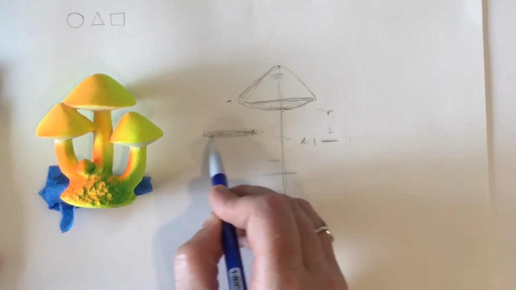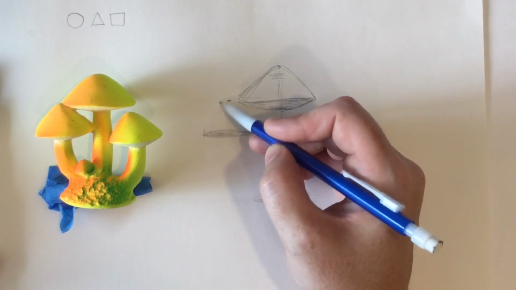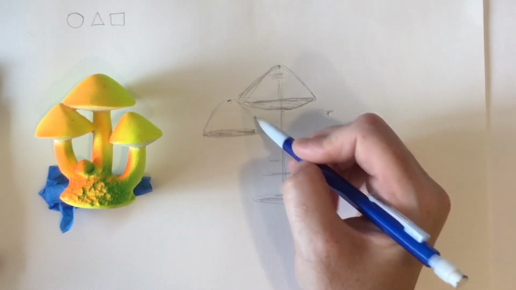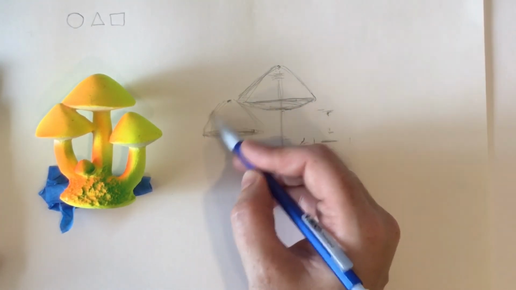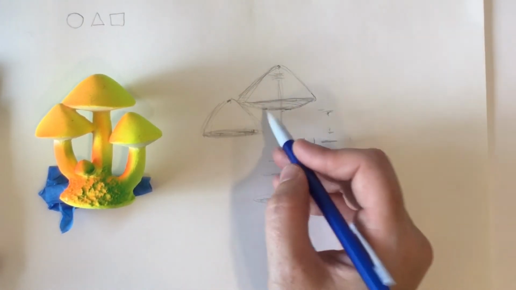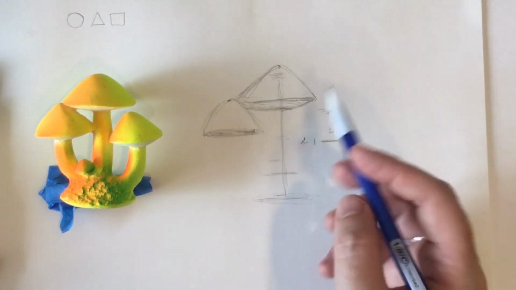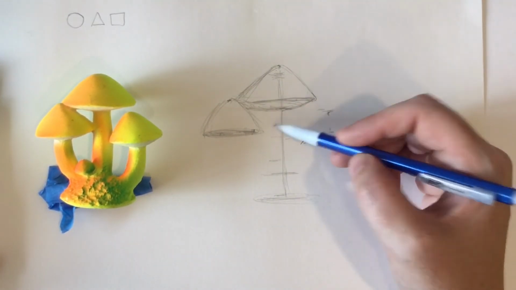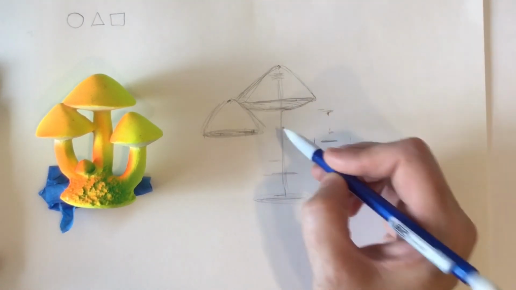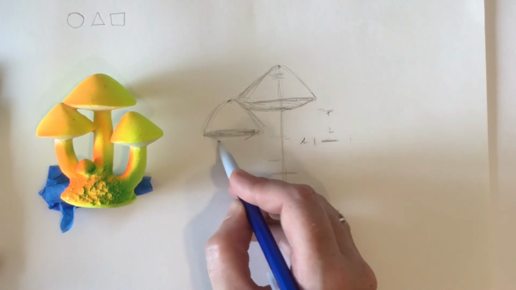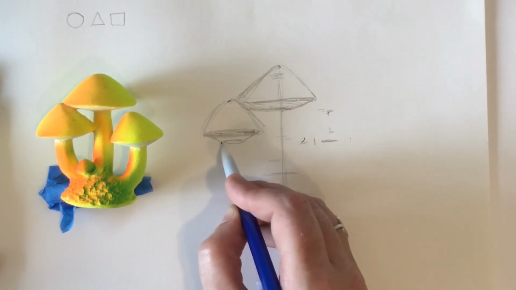So there's the rounded part on the bottom. It goes up. I'm just making a suggestion of where it is in space. And then not only do they have the bottoms, but then they kind of have an upside down cone shape happening.